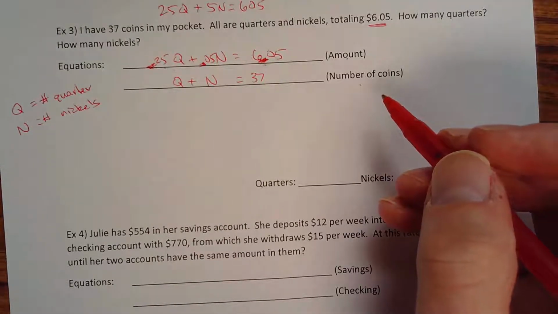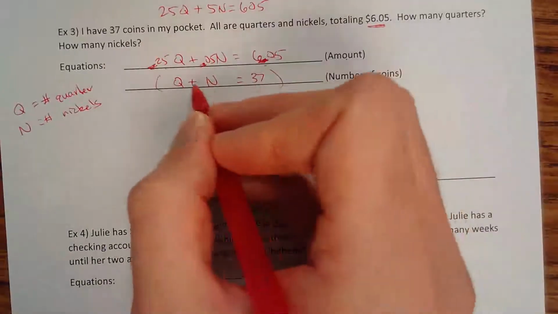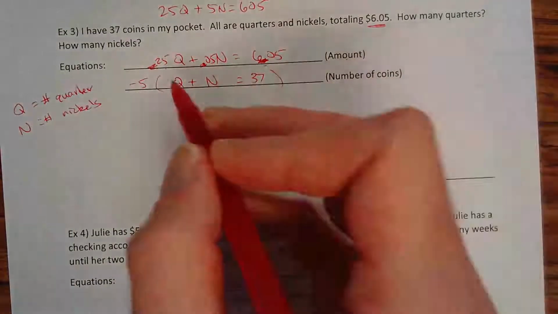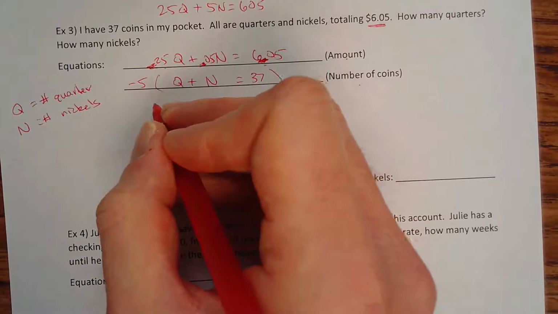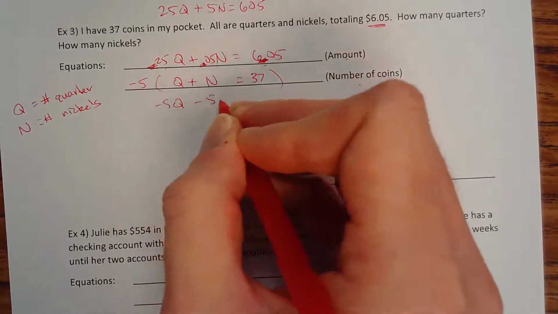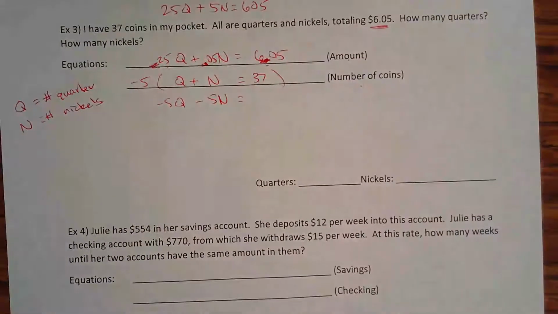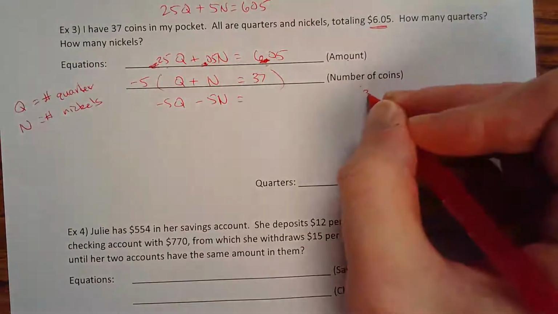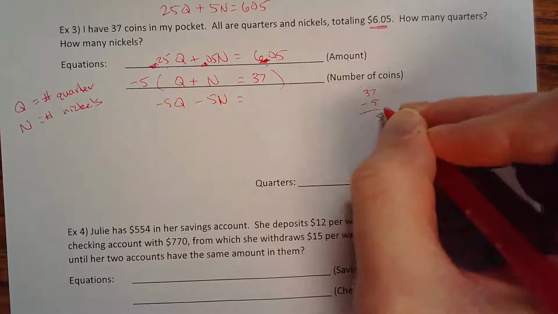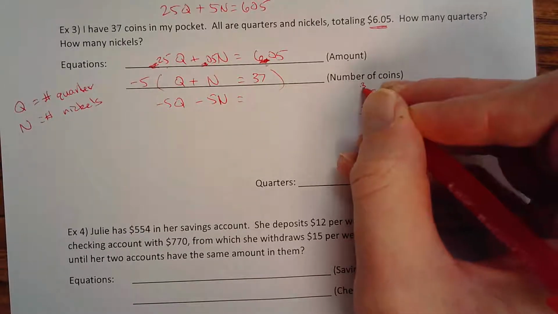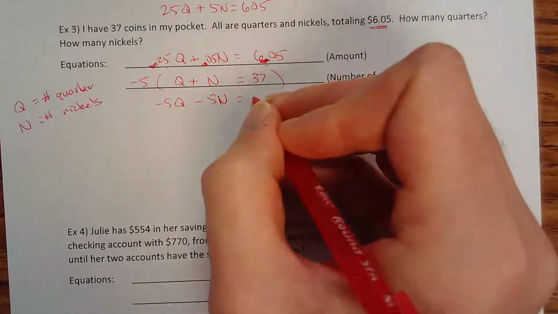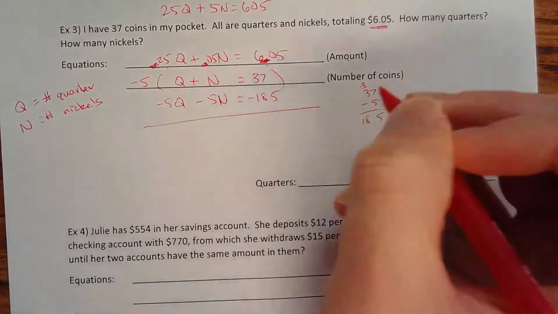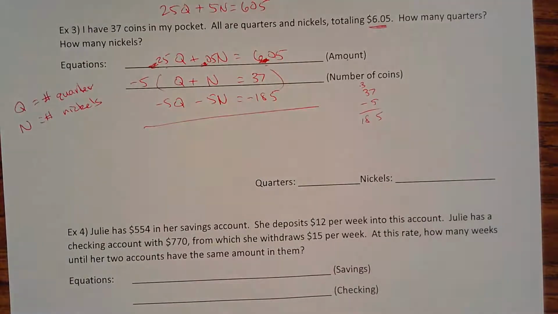Now, if I want to get something that I can eliminate, I'd have to multiply, let's say this one times negative 5. If I multiply by negative 5, then these would go away. So it'd be negative 5Q minus 5N would equal, I didn't multiply this one out ahead, 37 times negative 5, so negative 185. And if I add straight down here, I kind of changed the way I wanted to solve this. I thought this way might be a little bit easier now that I'm looking at this.